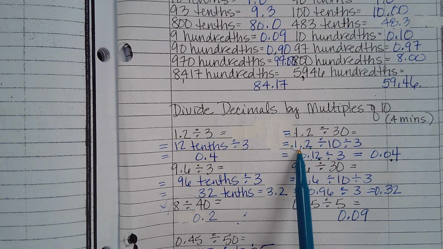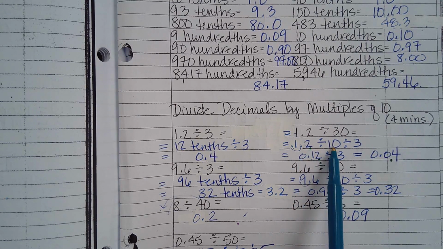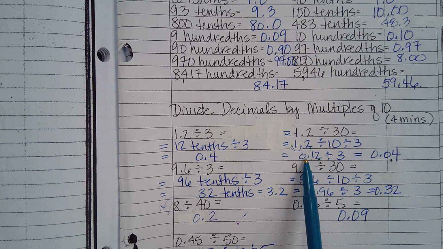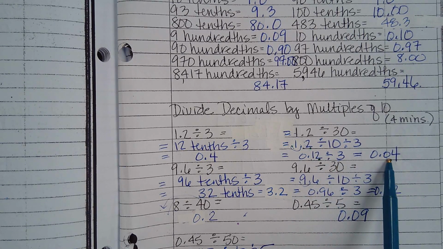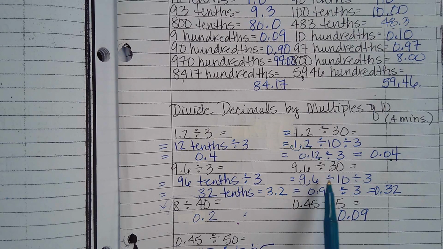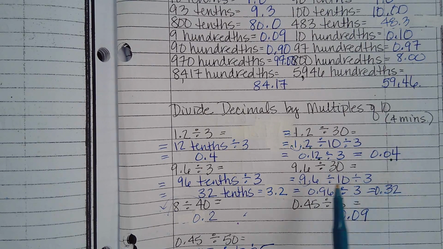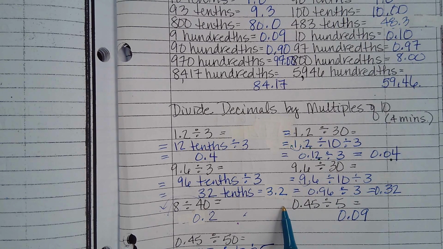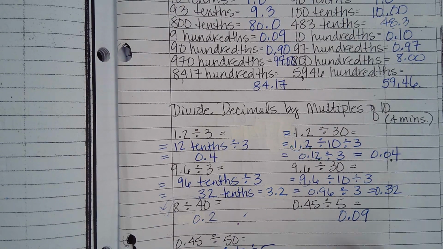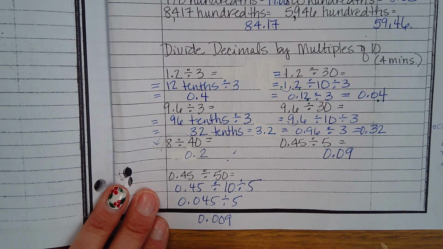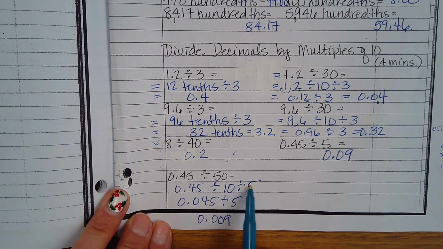Then we have 1.2 divided by 30, and we are getting used to moving the decimal. So 1.2 divided by 10 divided by 3 is 0.12, divided by 3 is 0.04. Then 9.6 divided by 10 divided by 3 is 0.96, divided by 3 is 0.32. And then how many times will 5 go into 0.45? It is 0.09. Oh, and down at the bottom here, 0.45 divided by 10 divided by 5 is 0.045, divided by 5 is 0.009.